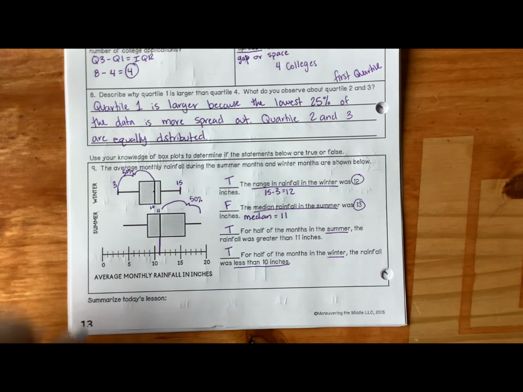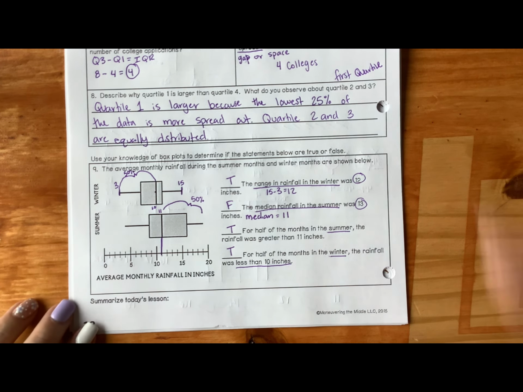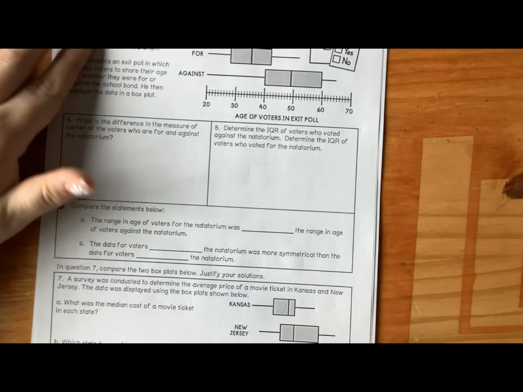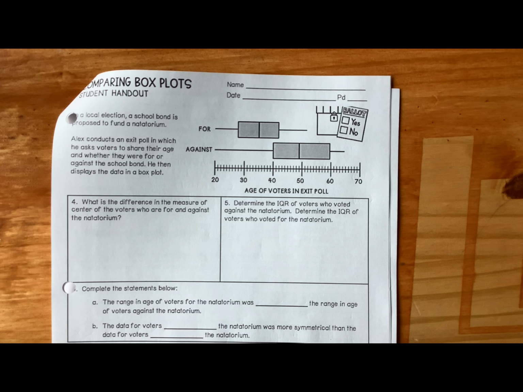Okay. Now, for on level, this is where you will stop. You will go ahead and go on to your practice. For honors, we are moving on to the next page of comparing box plots. Again, on level, if you are still here, you will not have this page. Honors, this is page 14 for you.